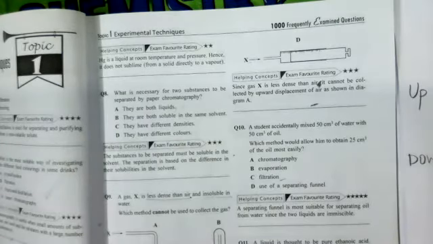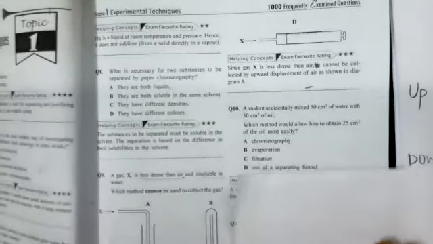Can I have rough papers? Okay. Okay, then let's do 2 more questions and then I want to do structured questions.